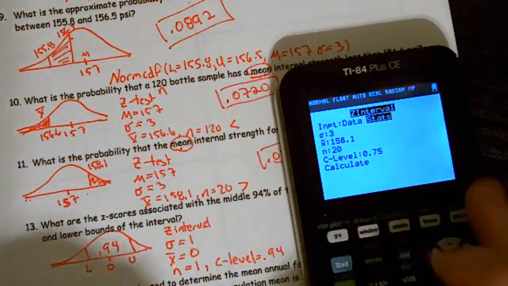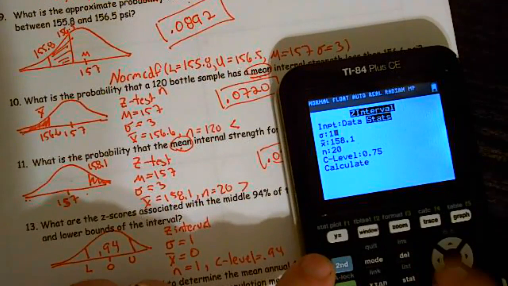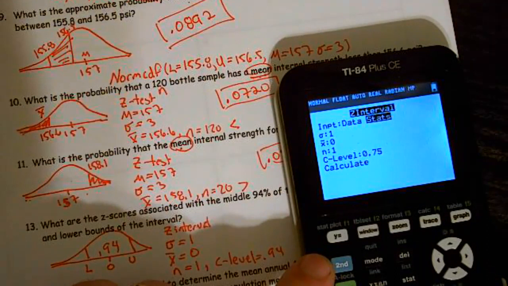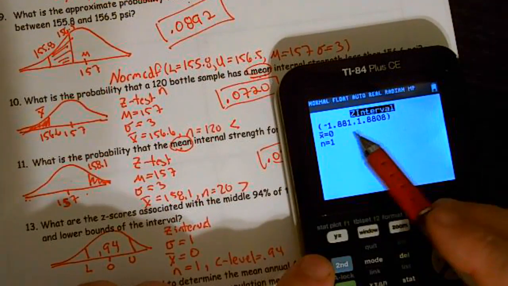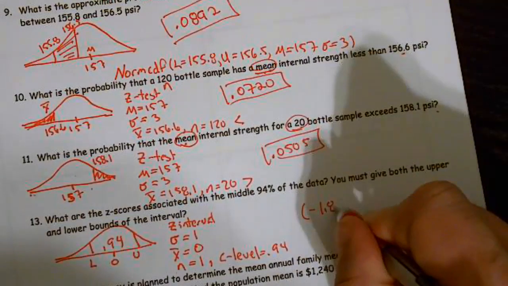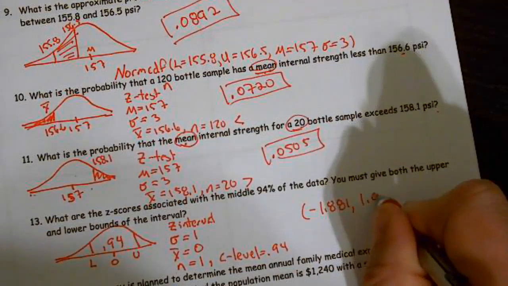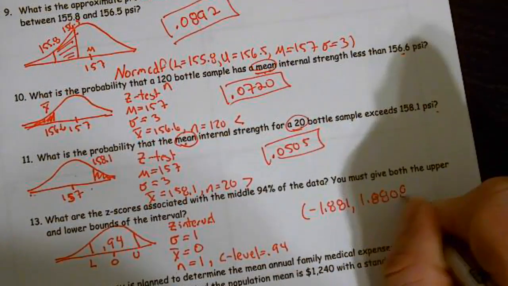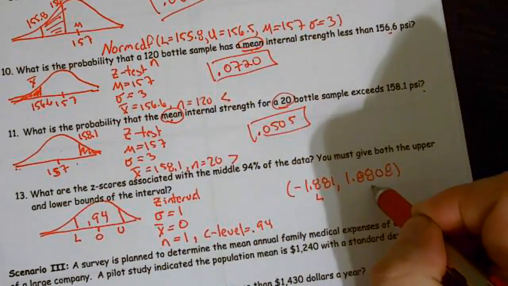So I should get 2 z-scores, and here we go. Standard deviation of 1, centered at 0, sample size of 1, because they didn't give it to us, and then 0.94. And I end up getting negative 1.88 and positive 1.88. All right. So there's my lower bound, and here's my upper bound.